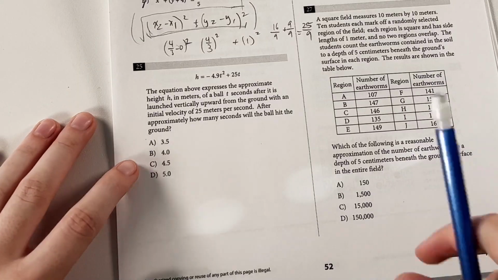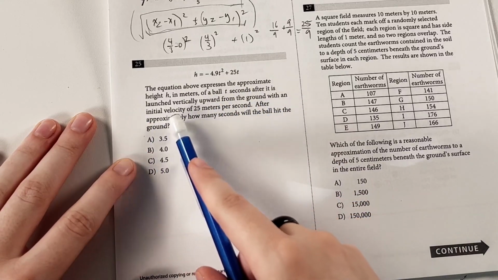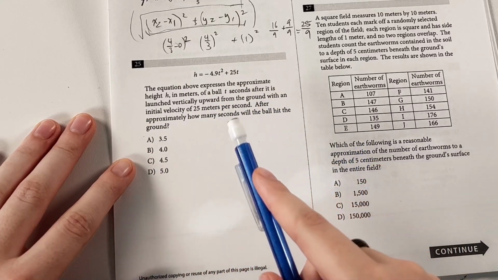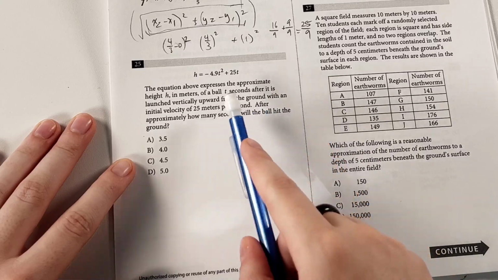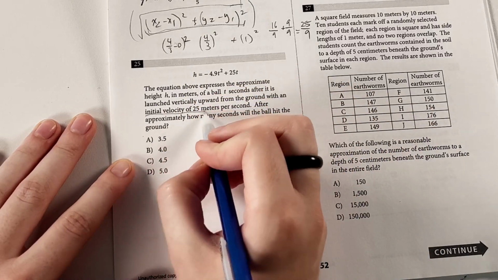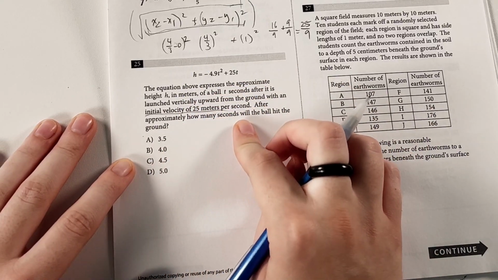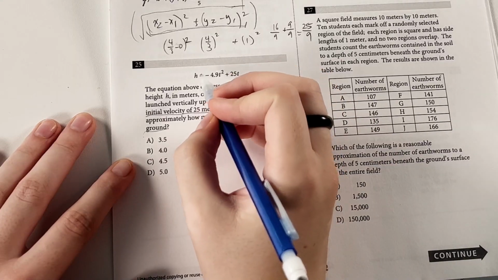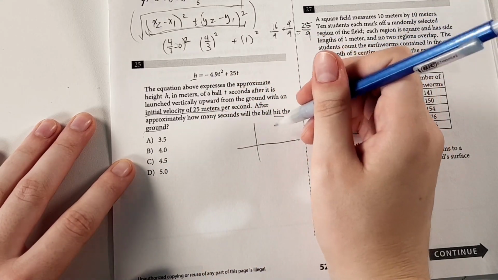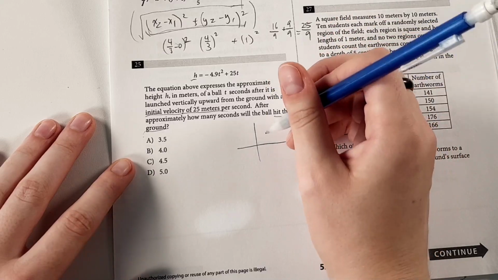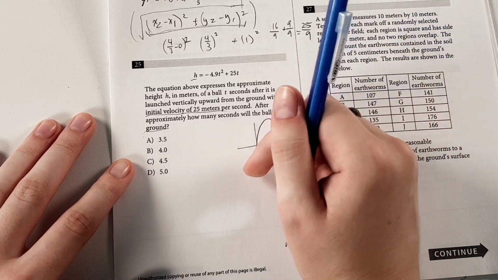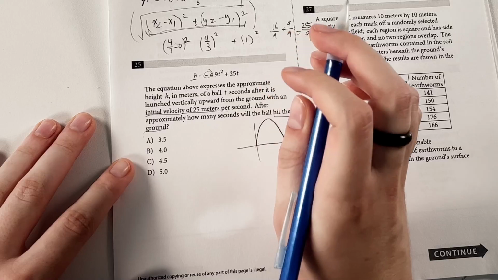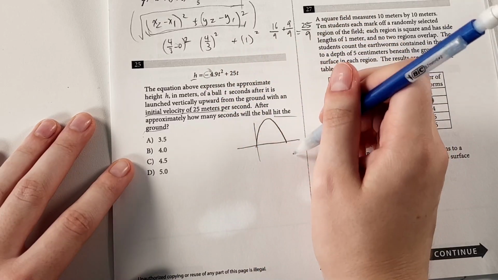Okay, so now the equation above expresses the approximate height h in meters of a ball t seconds after it's launched vertically upwards from the ground with an initial velocity of 25 meters per second. After approximately how many seconds will the ball hit the ground? So this equation represents height. This is going to be like a quadratic, and if you think of a ball, it's going to be looking something like that as you throw it, which makes sense because we have a negative sign in front of this. So it's going to be like a negative quadratic.